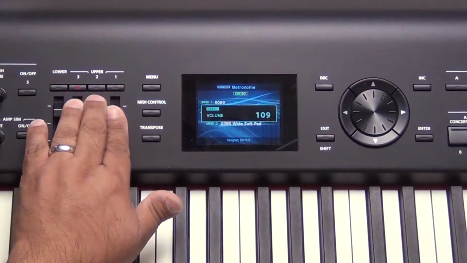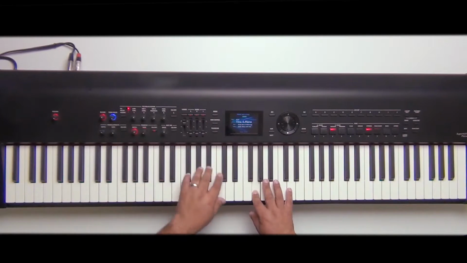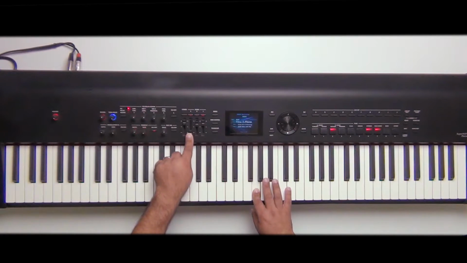So I'm going to take all the sliders and move them all completely down, and you hear nothing. So watch this. I'm going to bring up number 1, which is my EP, bring up number 2, which is my string, bring up number 3, which is my pad. So as you see, I can control the volumes of those 3 instruments just by using the faders.